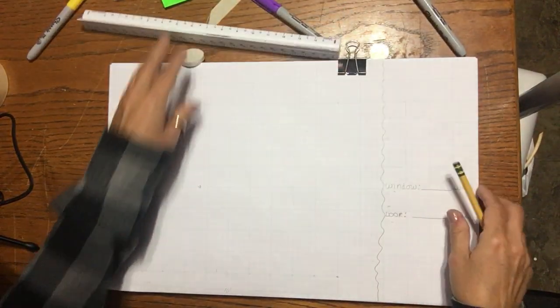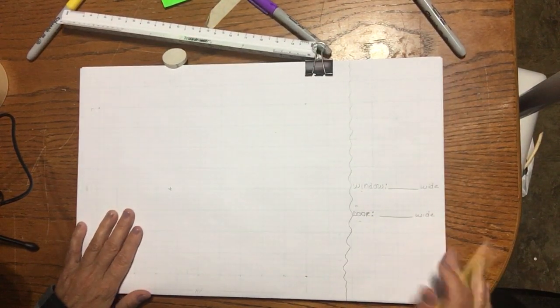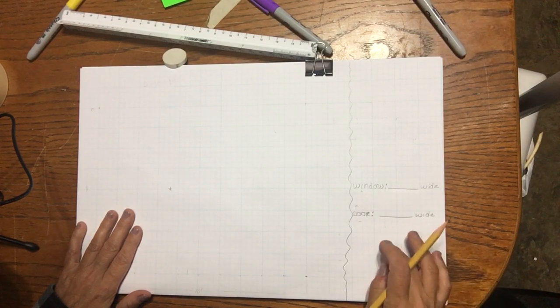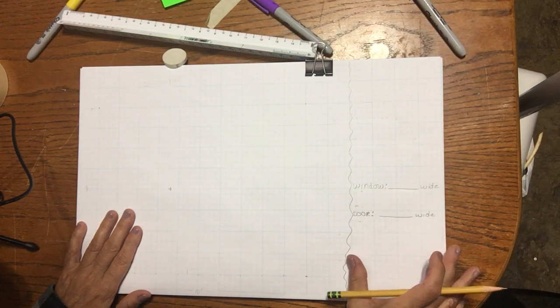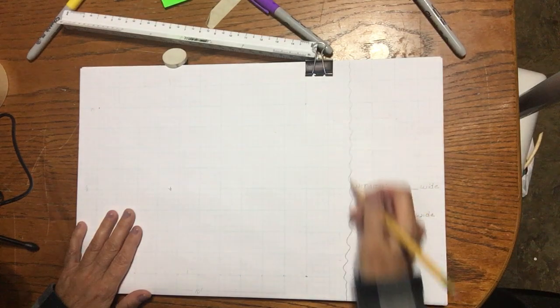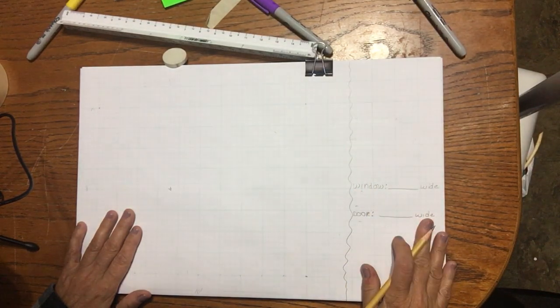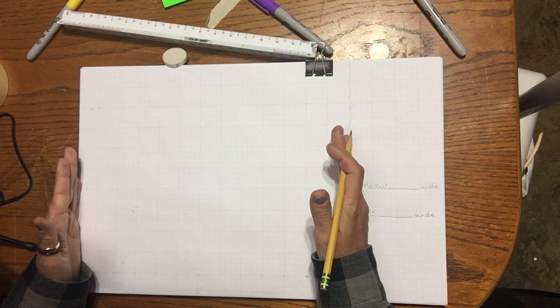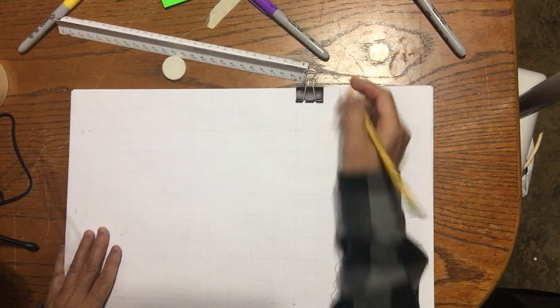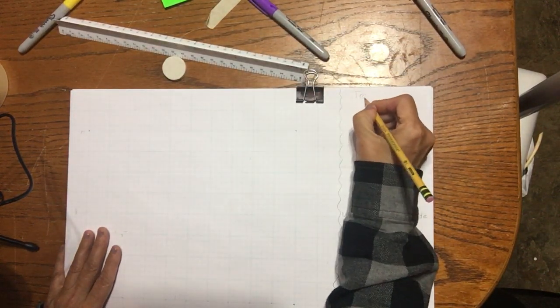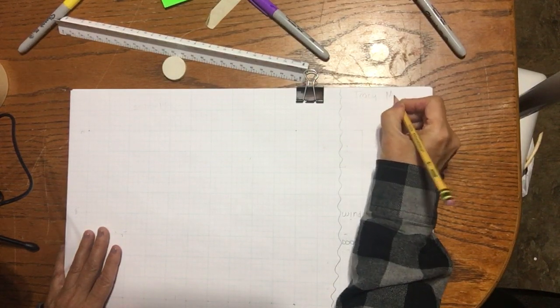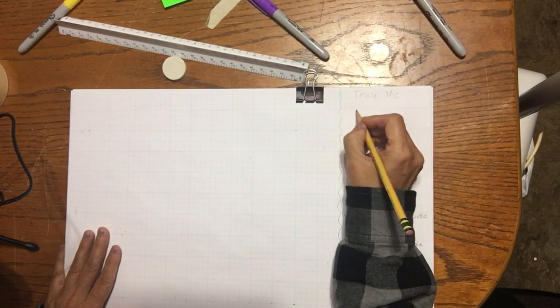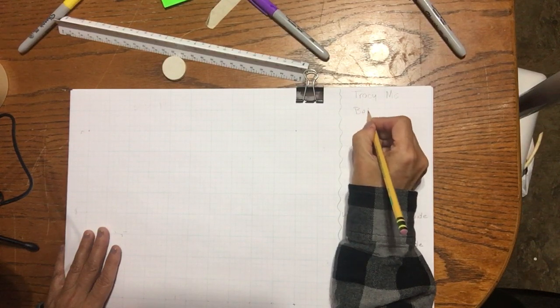All right, to get started, off to the side, about 1, 2, 3, 4 of these big huge squares. 1, 2, 3, 4. Do a squiggly line, and this is where we're going to keep all our information. And then in this zone, this is where we're going to draw. So put your name at the top. Tell me what room this is going to be. So mine's going to be a bedroom.